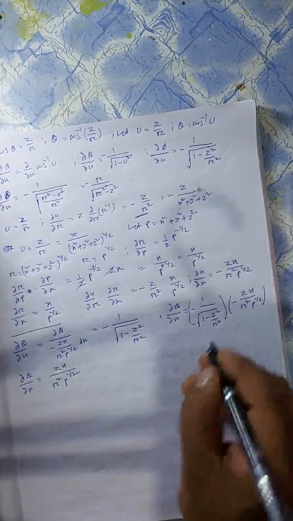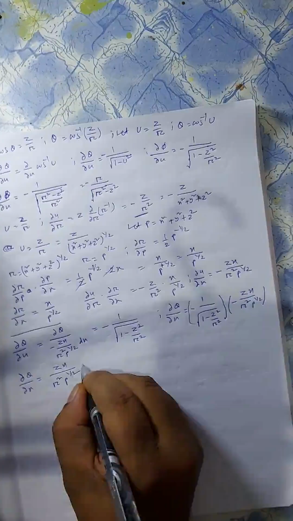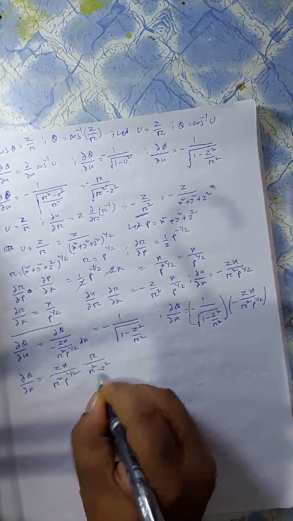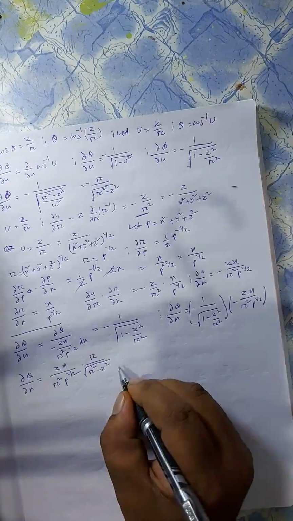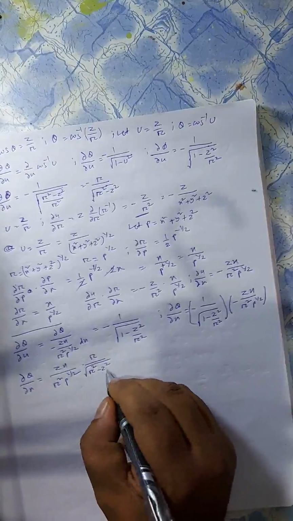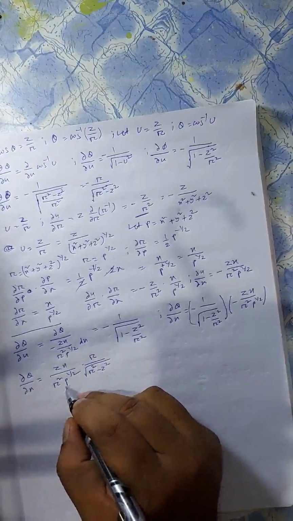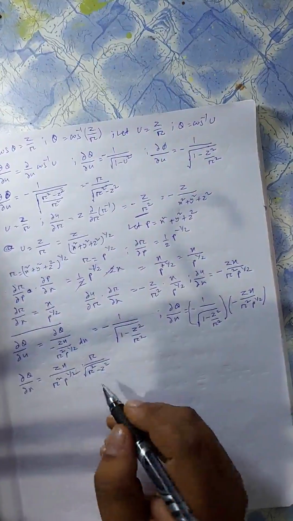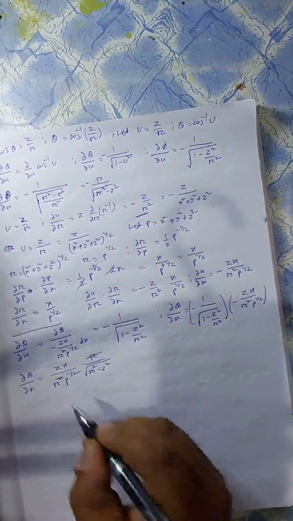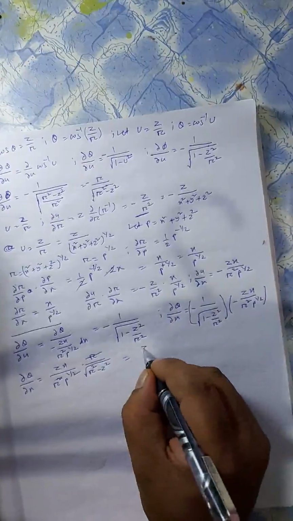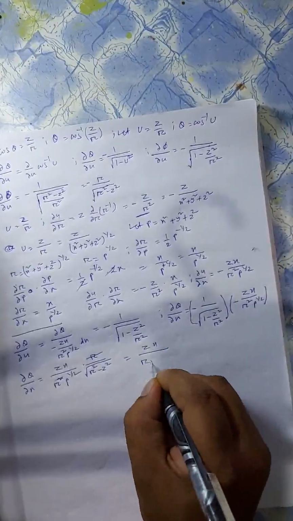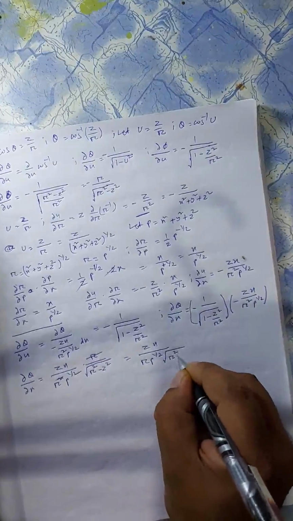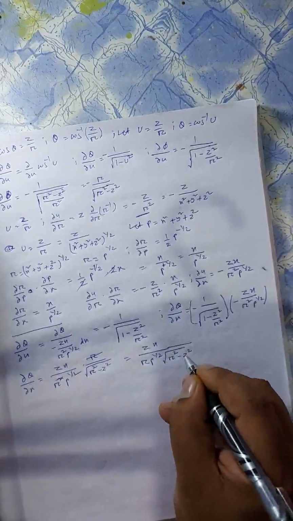This was r square minus z square. When it goes up it becomes r by square root of r square minus z square, zx by r square p to the power half. Now you cancel these things. Nothing is cancelled. Zx by r p to the power half square root of r square minus z square.